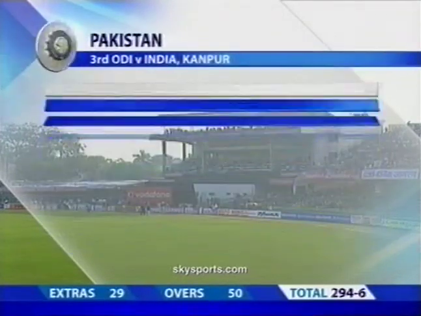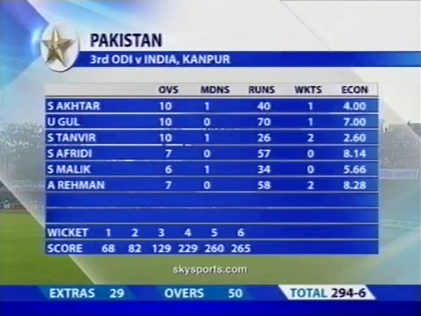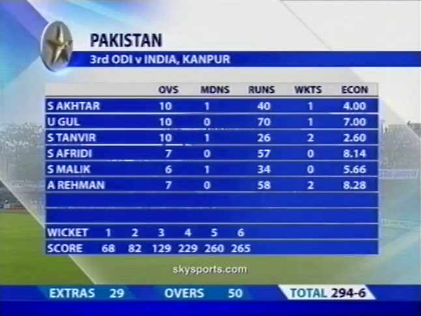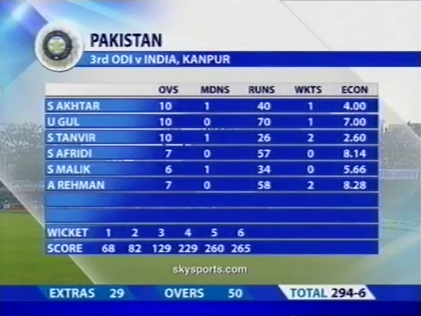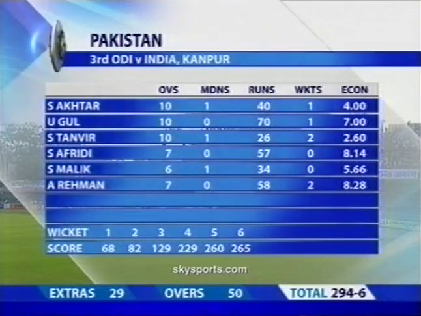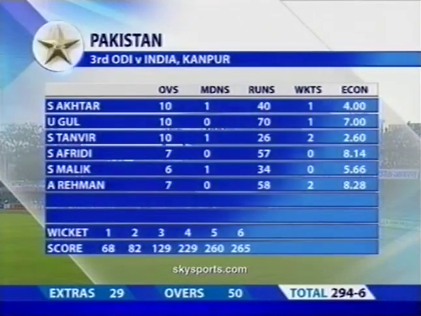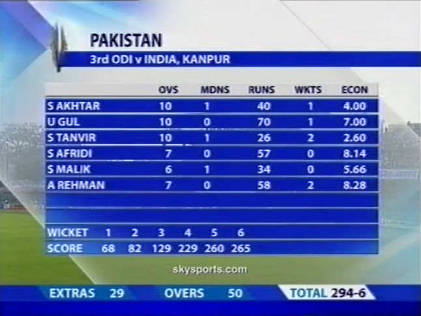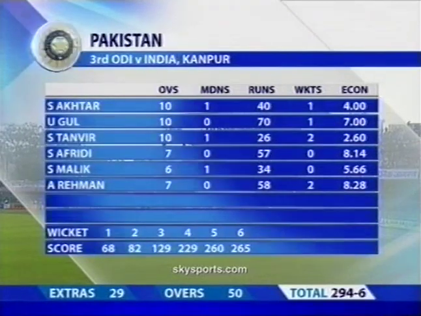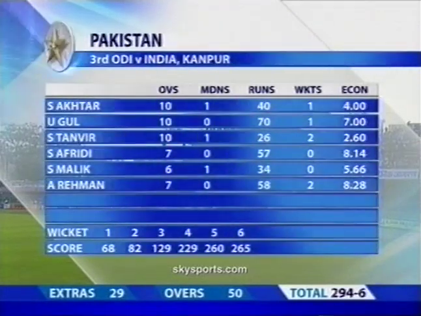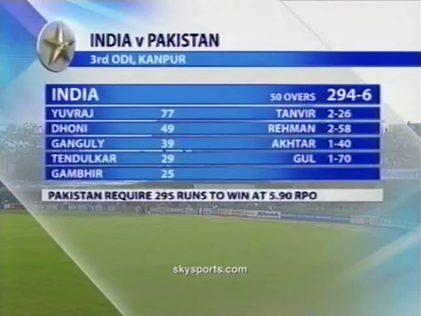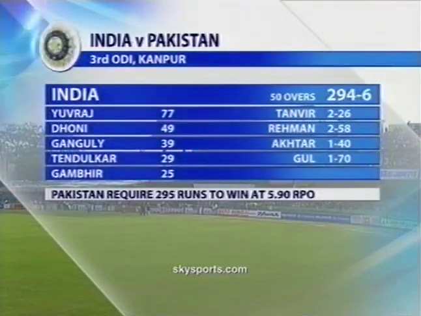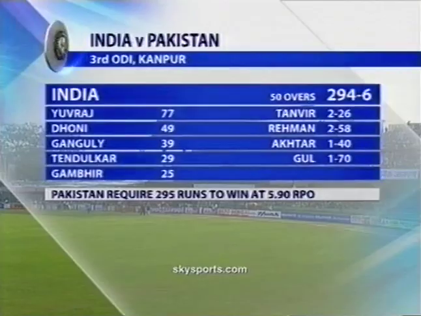For Pakistan, well, not again for the first time, and he's a bloke that we're just keeping an eye on here at Sky Sports, because we think that he's got real talent. Sohail Tanvir, 10 overs, 1 maiden, 2 for 26, bowls off the wrong foot, but those are great figures for him. Just keep watching him as we bring you cricket throughout the winter here on Sky Sports. So, 294 for 6, India, 295 to win. Now then.